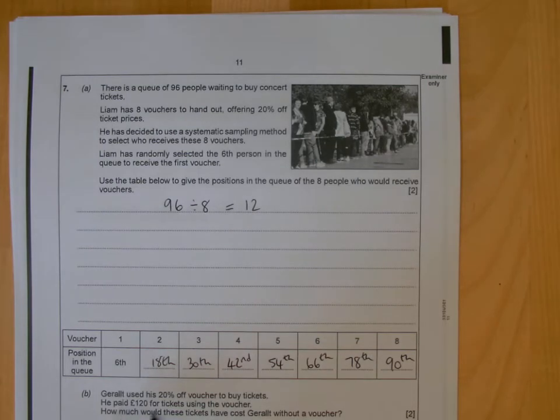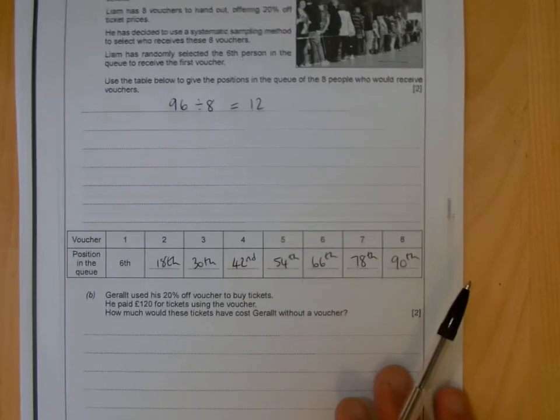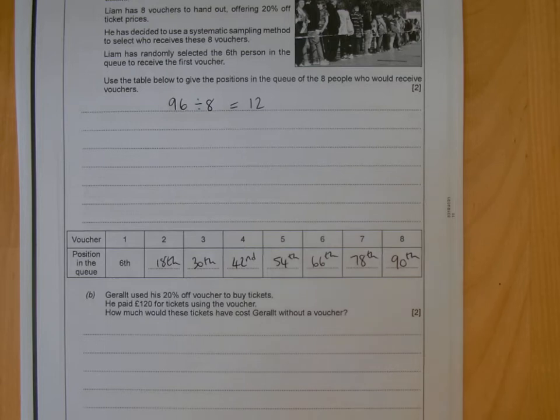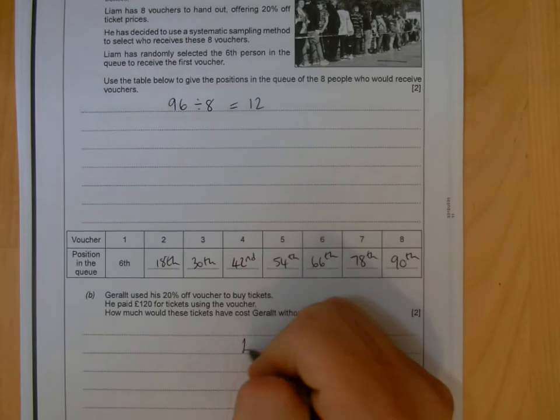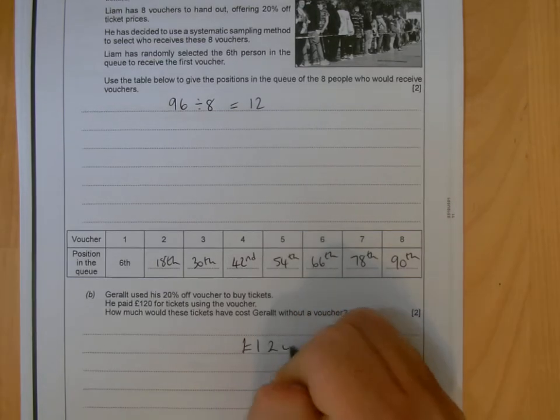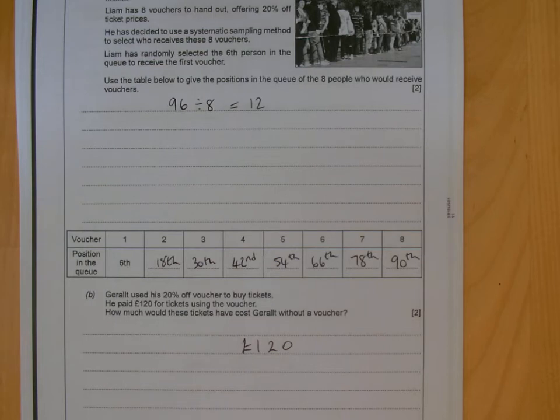So then part B, it says Gareth used his 20% off vouchers to buy tickets. He paid £120 for tickets using the voucher. How much would these tickets have cost without the voucher? You've got to appreciate that this £120, okay, is the price he paid after the discount, okay, after the 20%.